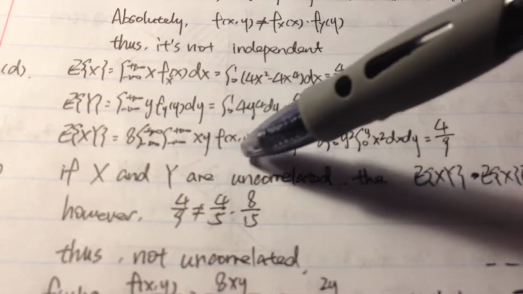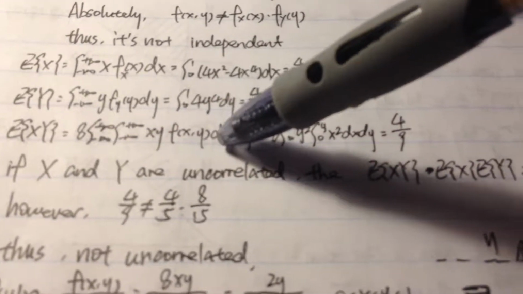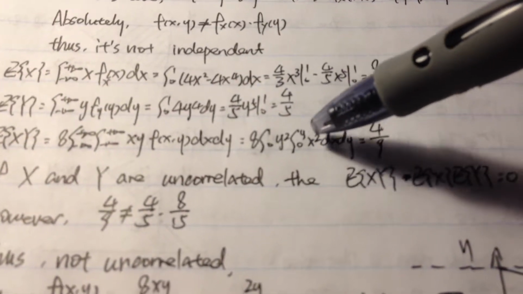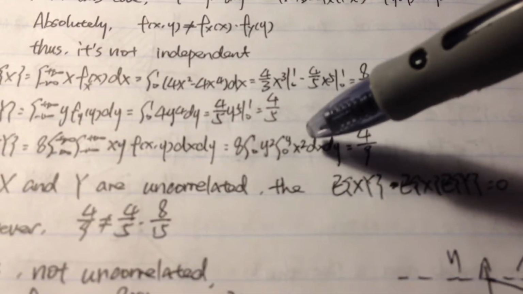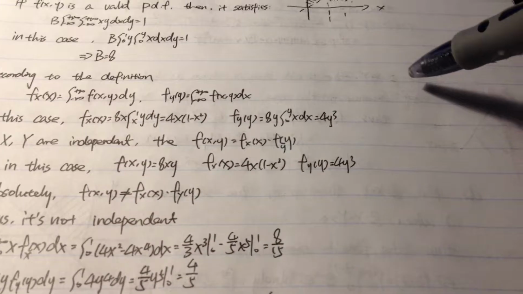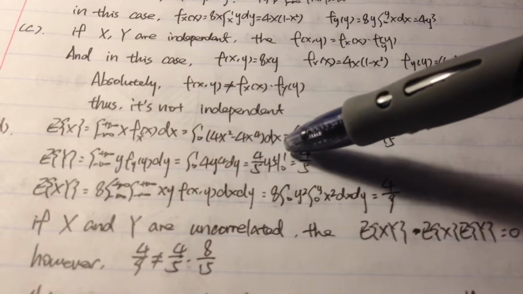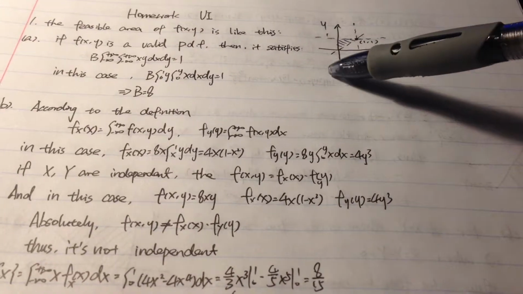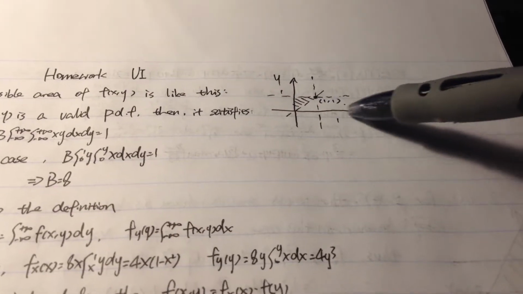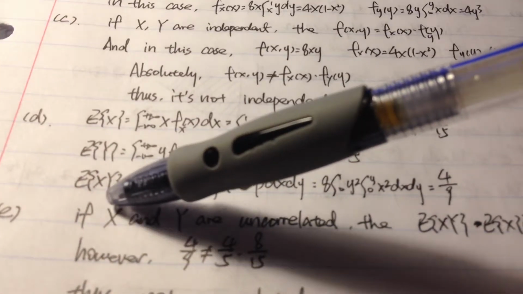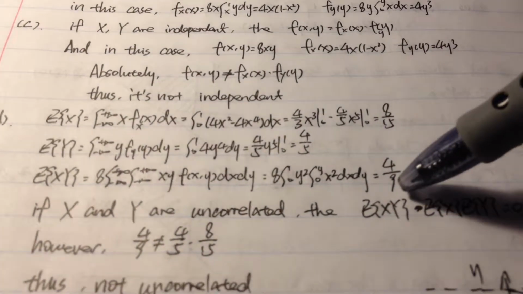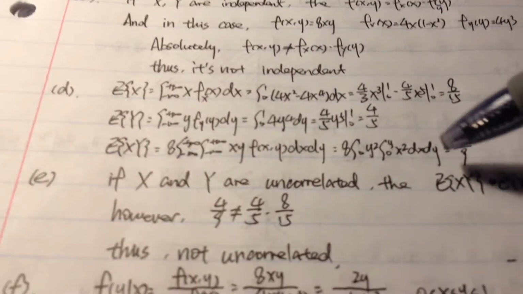dealing with these functions, we should pay attention to the bound of x, which is from 0 to x, and the bound of y is from 0 to 1, so that we know the mean of xy equals 4 over 9.